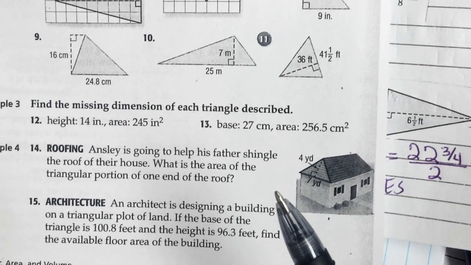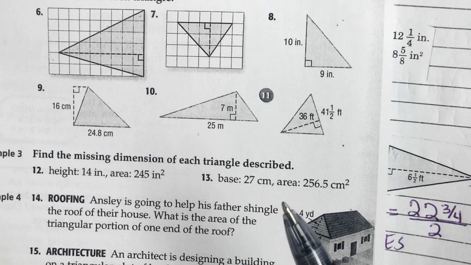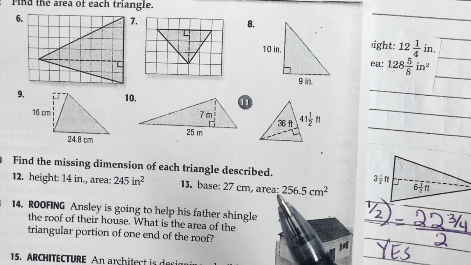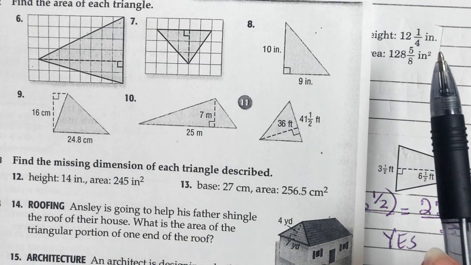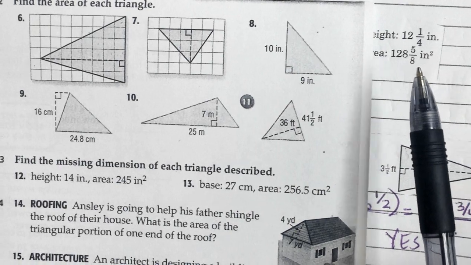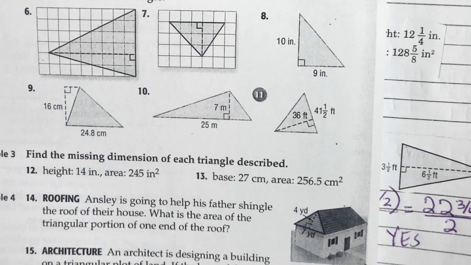You have a red book at the house. Use it, guys. Use it, use it, use it. I will also send out a picture. Okay? Please, please, please finish your homework. Thank you. Papers.